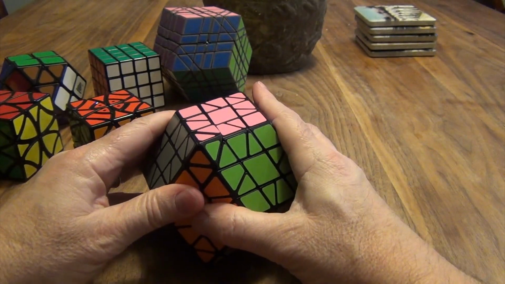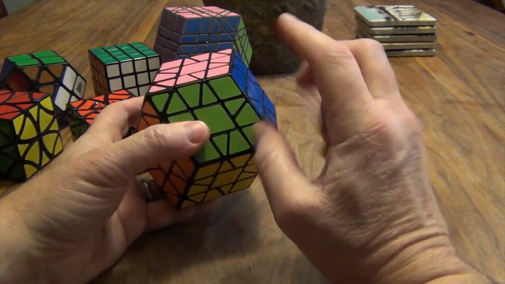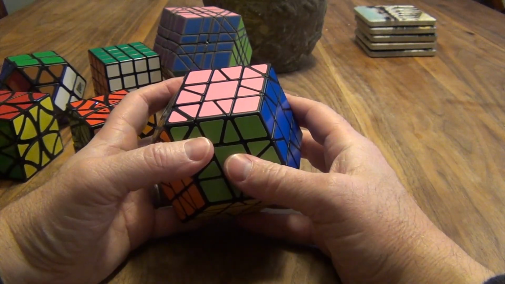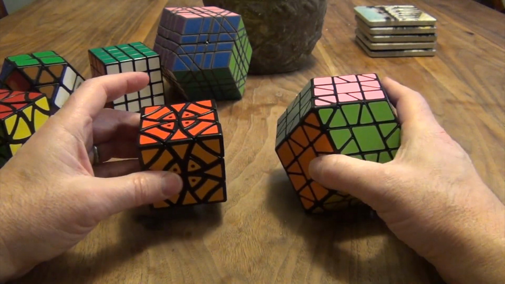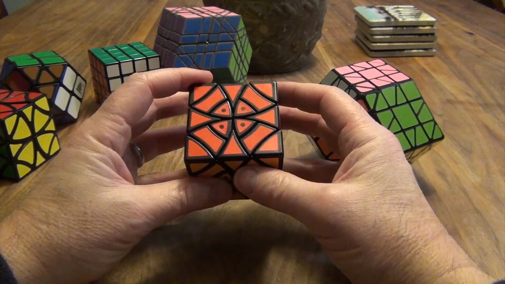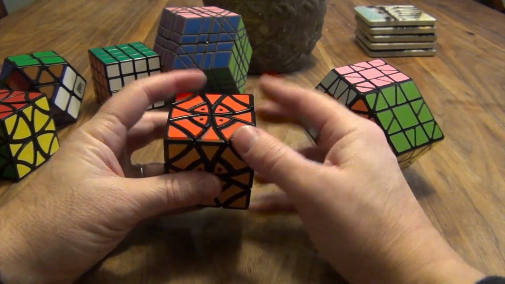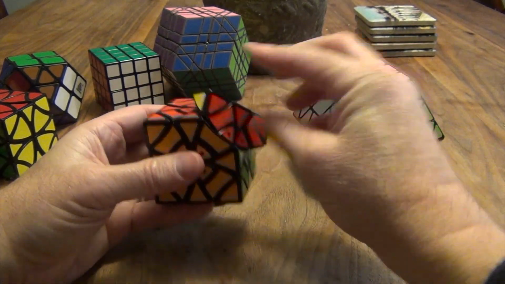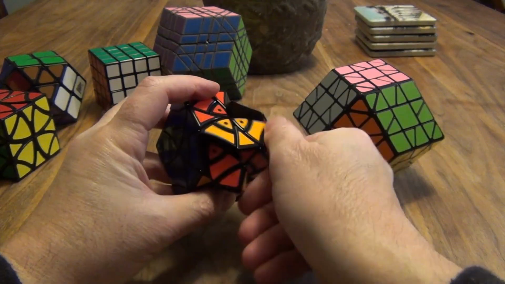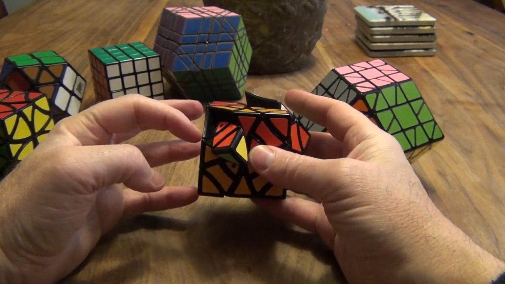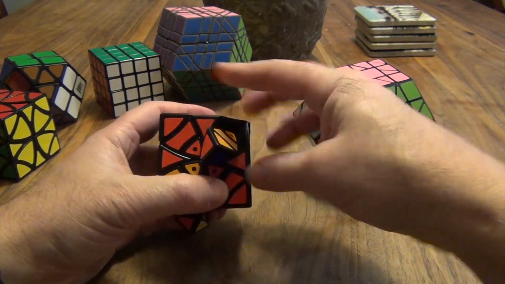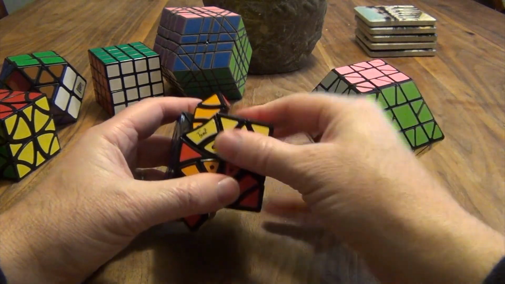Now, what we also want to do is separate these pieces here. We want to separate these plus pieces. So we're going to do it in a very similar way to what we did with the Curvy Copter Plus. So we're going to take this piece here, this central petal, and move it into corner position. Move this down over here so that it's in that position. Now we're going to take this piece, move this to here, and across to here.